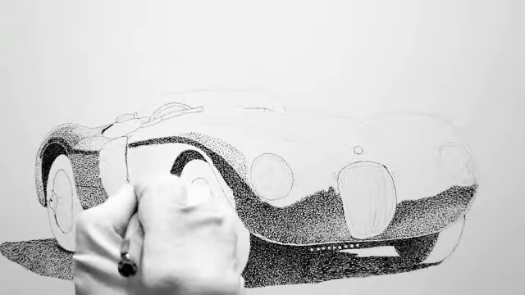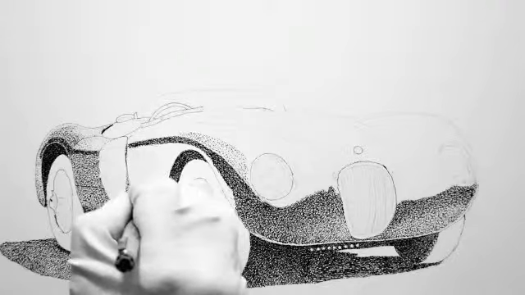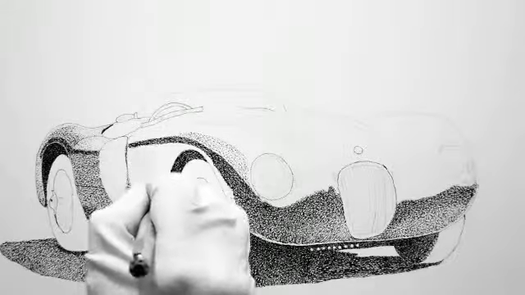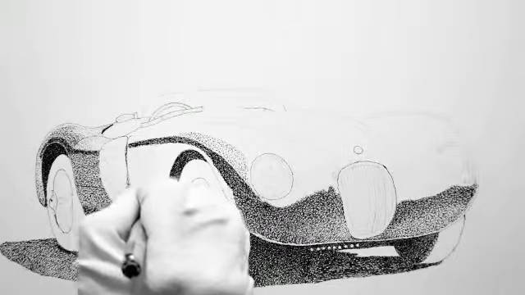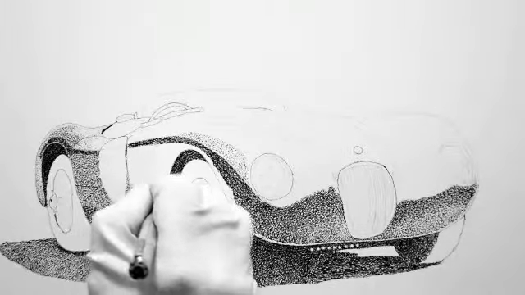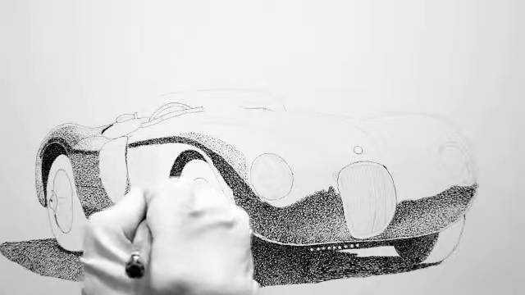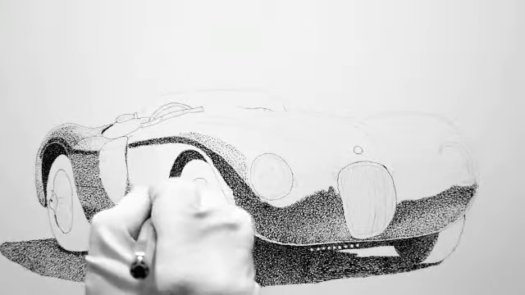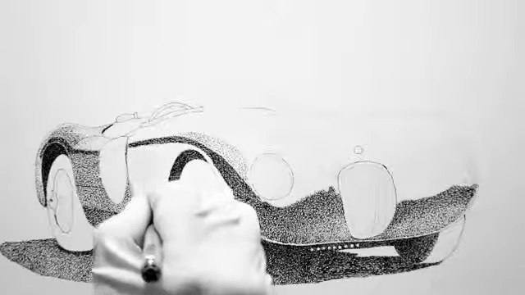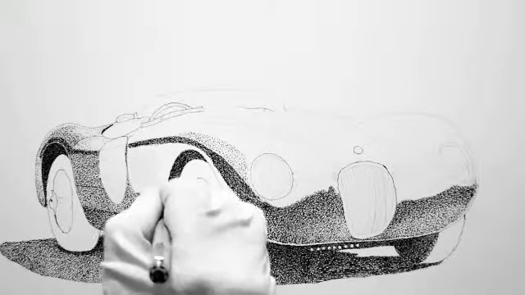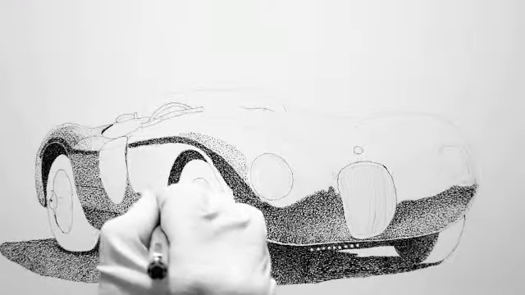Okay, moving a little bit further forward now. And there we go. Okay, we're working on the area underneath where the front hood tips forward. And this is going to be pretty dark again too. I know it's going to be darkened, but for right now we're doing this for the purpose of getting it a little darker so we can measure one against the other.